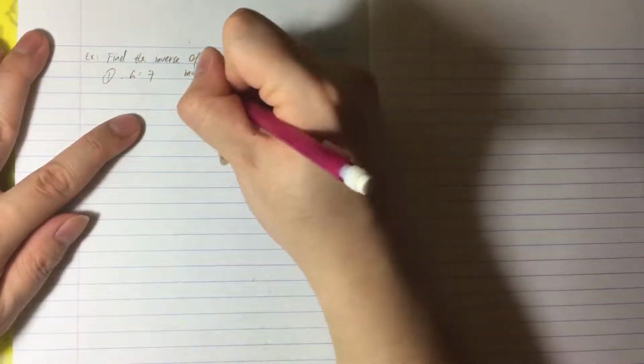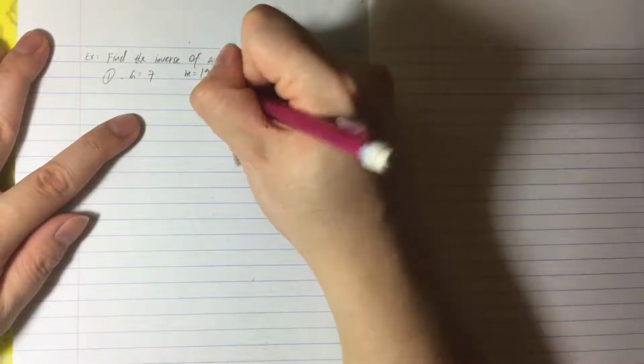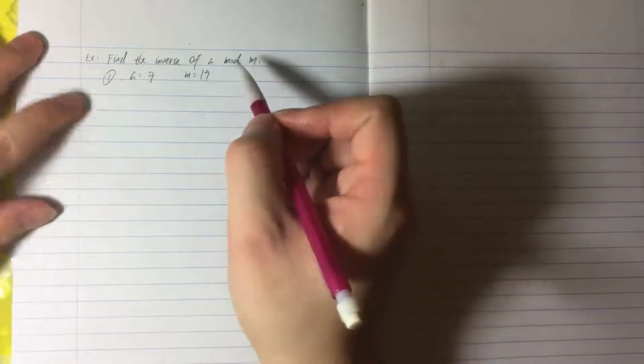First example, a equal to 7, m equal to 19. Find the inverse of a mod m. So first of all, let's check. If the GCD of a and m is 1, then there exists an inverse. If the GCD of a and m is not 1, then the inverse does not exist. What's the GCD of 7 and 19?